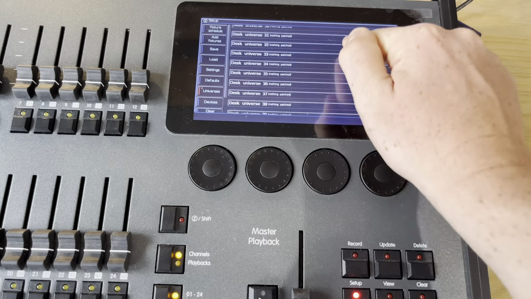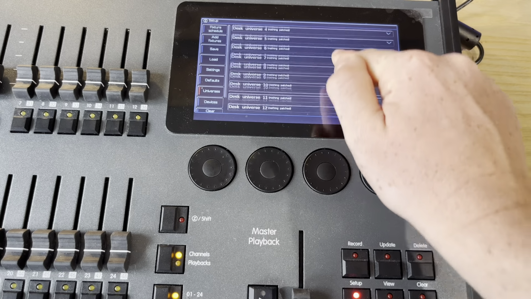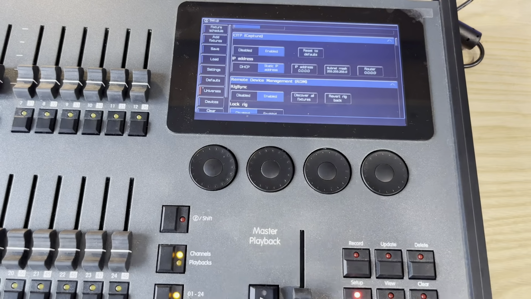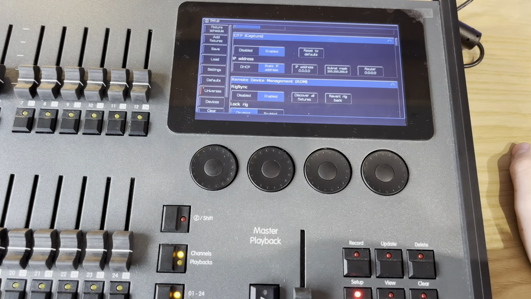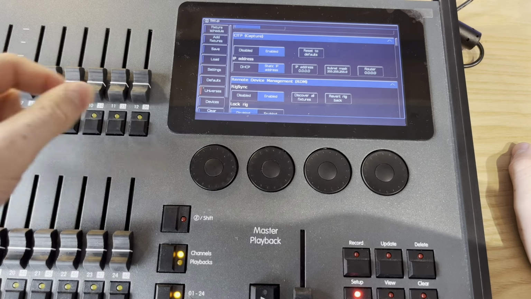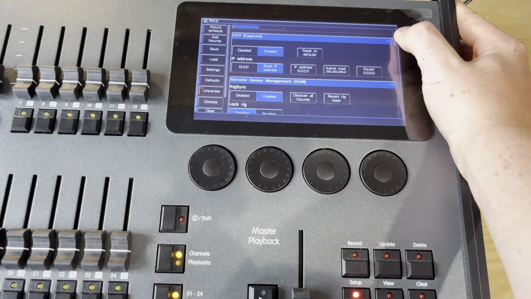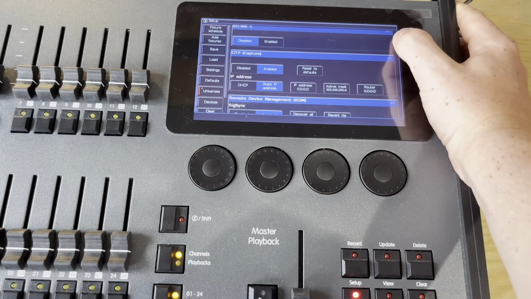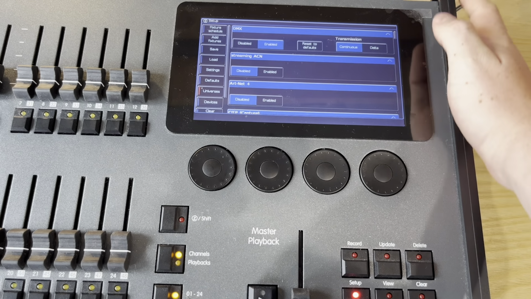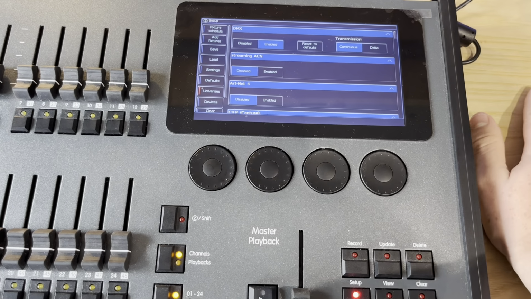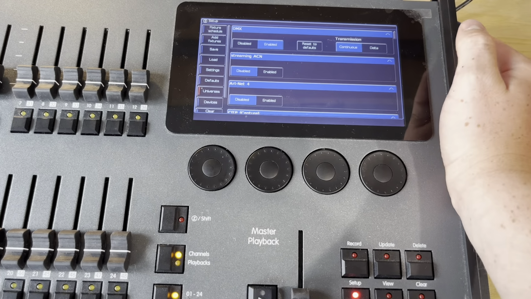A universe is 512 channels of DMX. Now, a single DMX cable can only transmit 512 DMX channels, so that is what a universe is. But again, everything in Parkhouse just runs off one universe, so that's another thing that we don't really need to go into detail in.